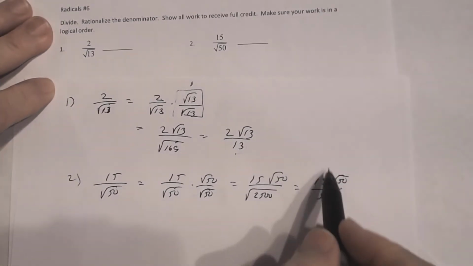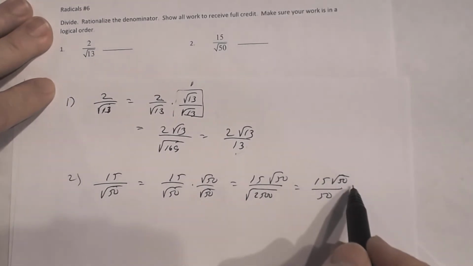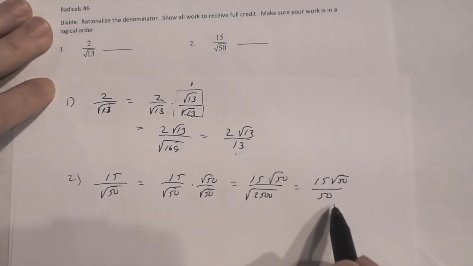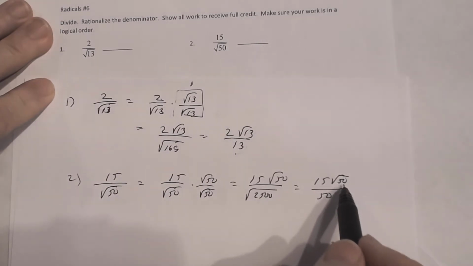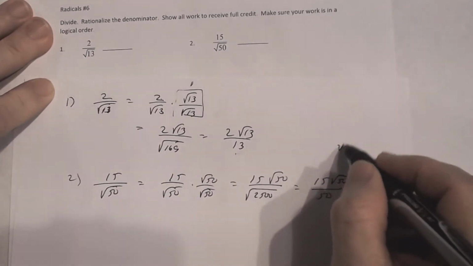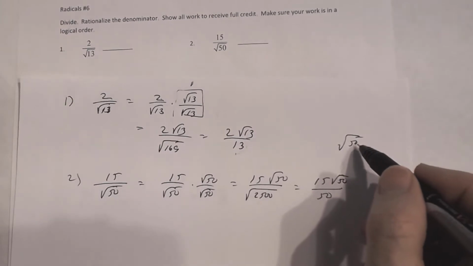So if you look at the square root of 50, I can still simplify the square root of 50. And also, I can reduce the 15/50ths. But let's talk about the square root of 50 for right now. So go off to the side and do that. What perfect square goes into 50?